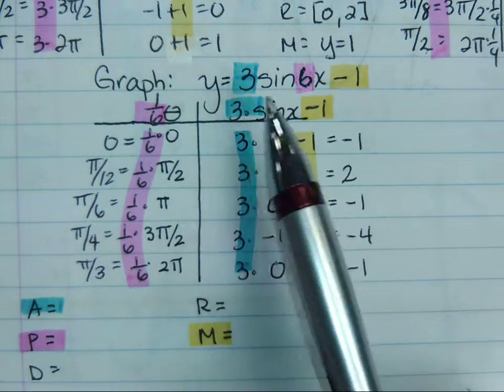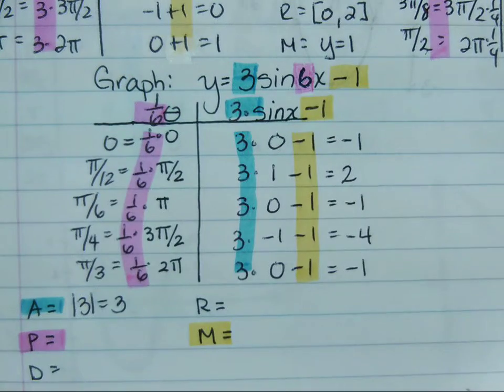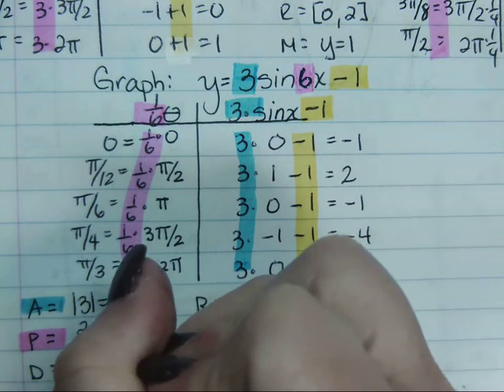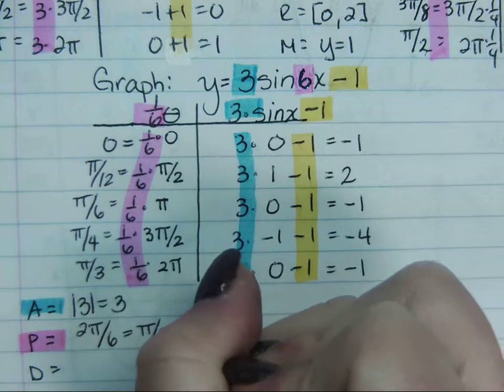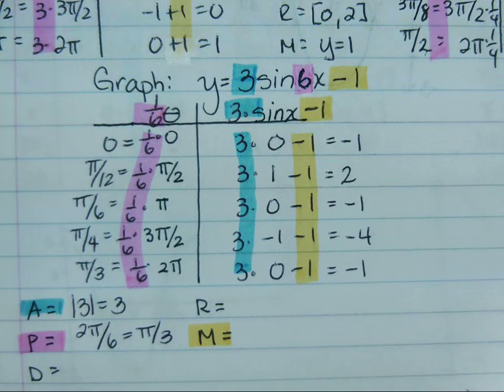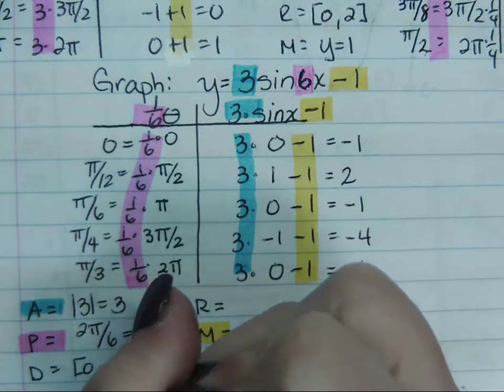And now I can look at my absolute value of 3, which is 3, my amplitude. My period change is 2 pi divided by b, which is 1/3, or pi over 3. My domain is going to go from 0 to pi over 3.